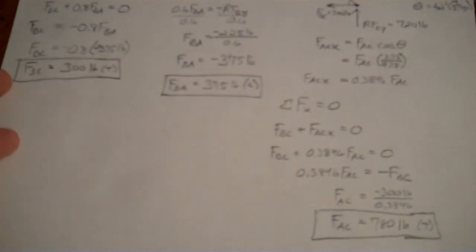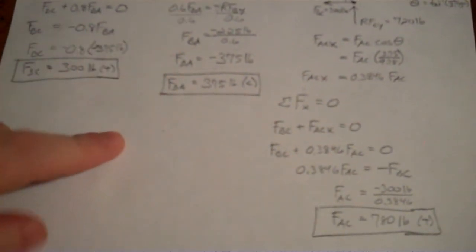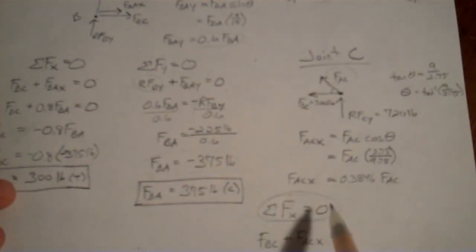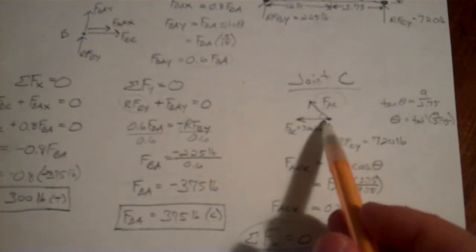Great. So I have FBC, I have FBA, and I have FAC. I have all three member forces by doing the same equilibrium equations, just applying it to the joint itself.